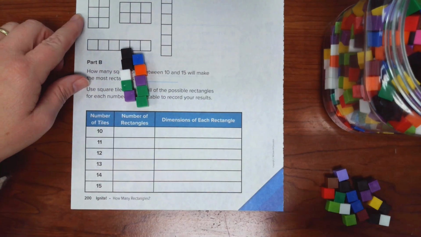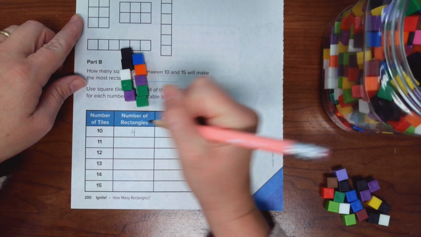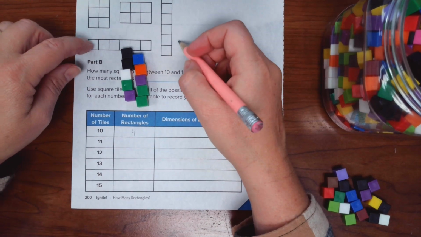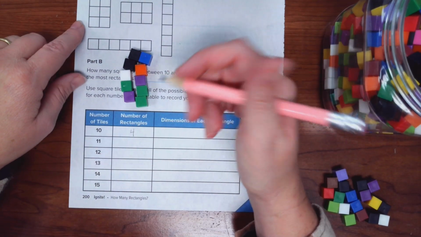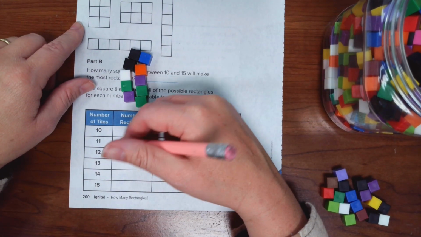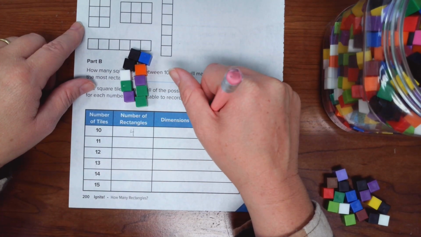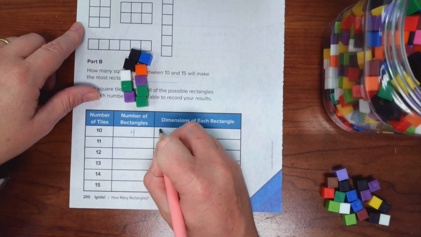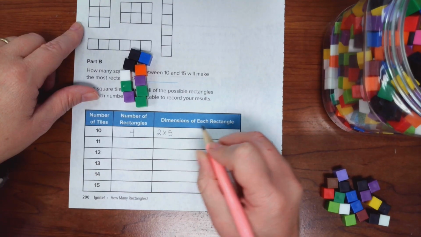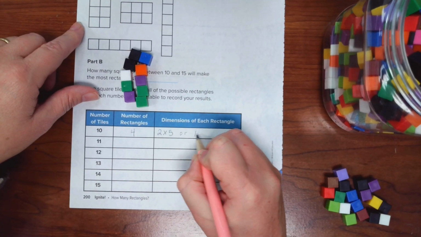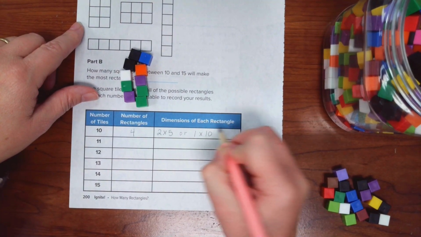So I can only make 4 different rectangles because if I twist it up or down, just like they did up here, see how they twisted their 6 sideways? So I could do a straight line, or I can do 2 rows. Dimensions of each rectangle would be 2 times 5 or 1 times 10, right?